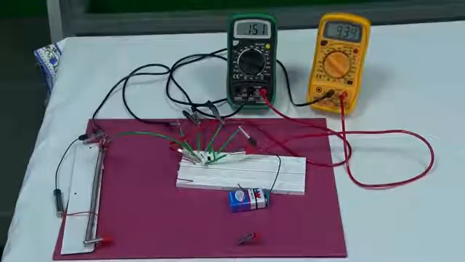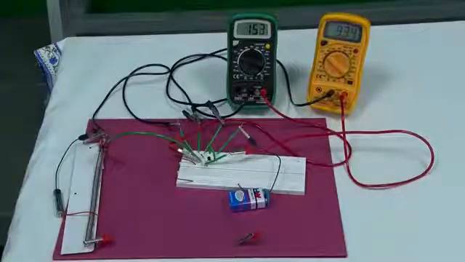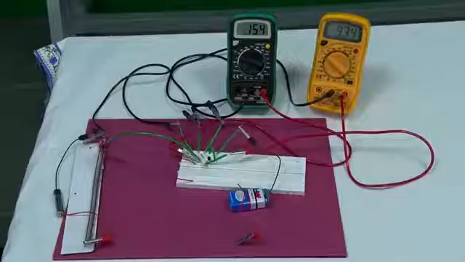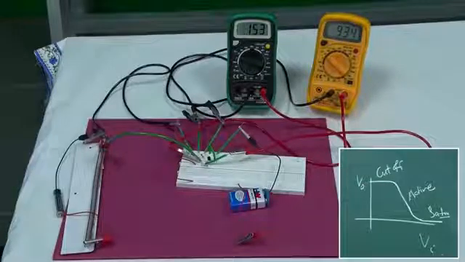So, you can see I have given some bias, approximately 0.15, 0.152 like that, and the output is still 9.34. It was 9.34 before this biasing, it is still 9.34 because it is in cutoff region.